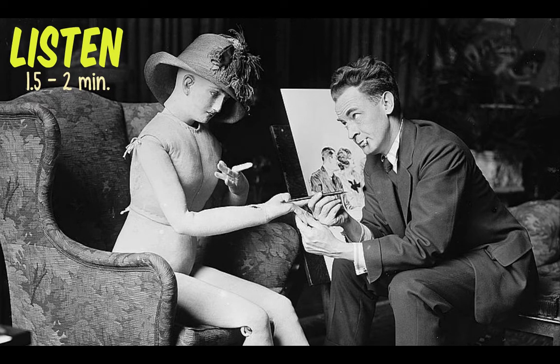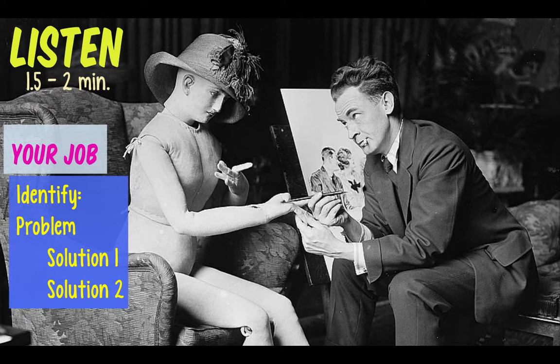Okay, so the conversation, it's going to be 1.5 minutes to 2 minutes. And it's going to have quite a bit of information, but it will have 3 essential pieces of information that you need to identify. One of the speakers has a problem, and then they discuss 2 different solutions. It's always 2 solutions. Never 1, never 3, always 2 solutions.